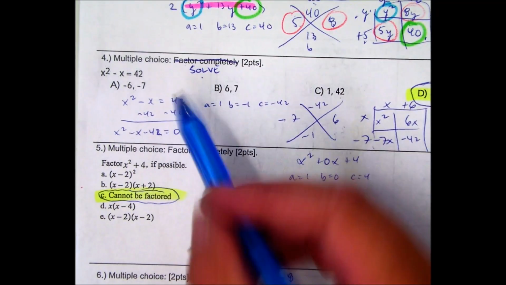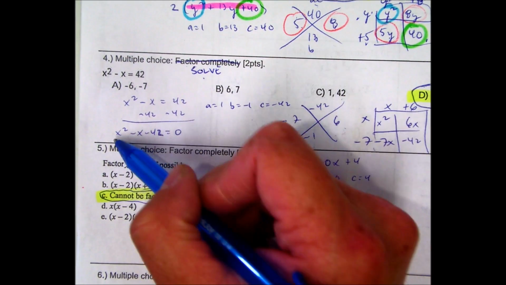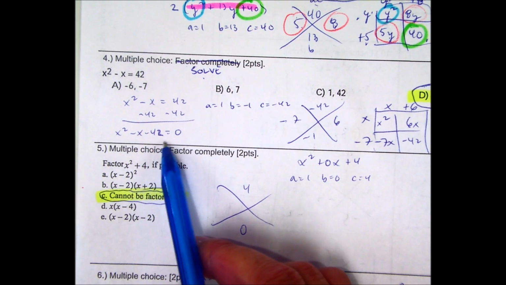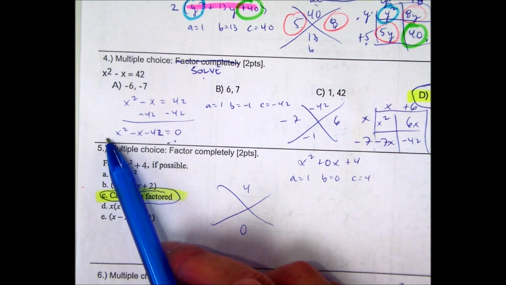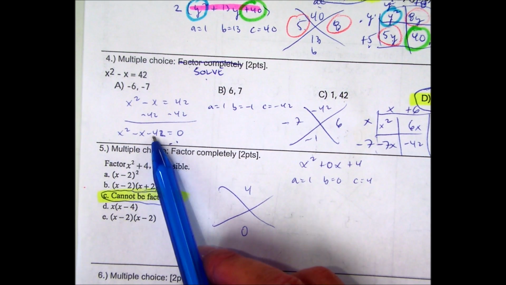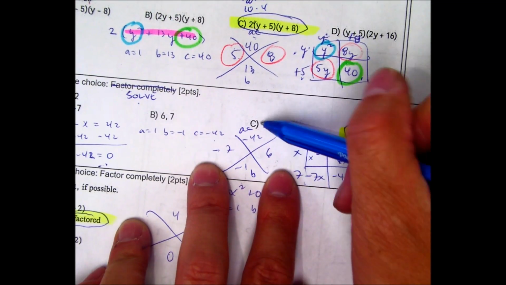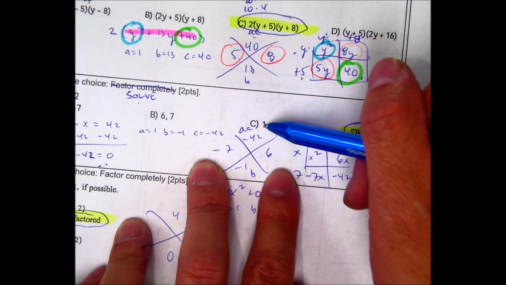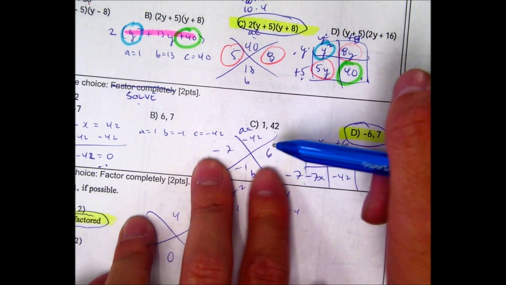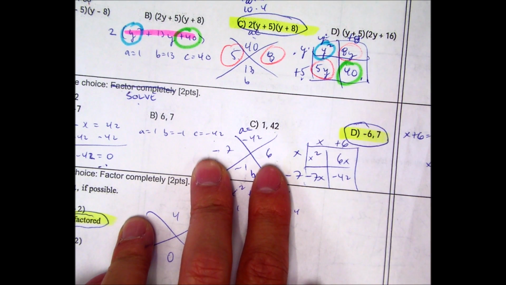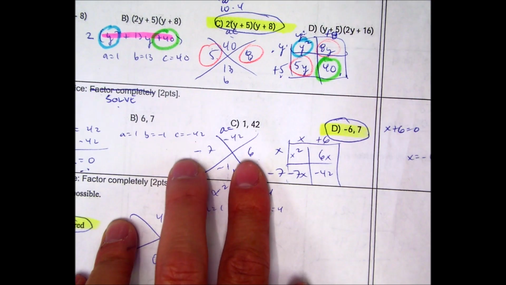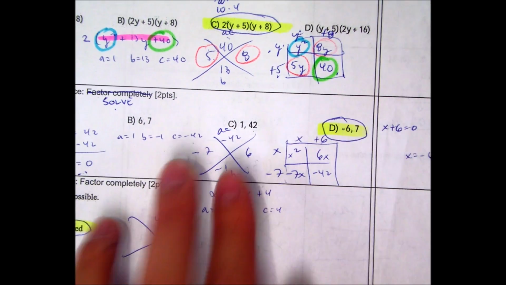I'm going to set it equal to 0 by subtracting 42 from both sides. X squared minus x minus 42 equals 0. A value is 1, b value is negative 1, c value is negative 42. A times c is negative 42, b value is negative 1. 2 numbers that multiply to be negative 42 and add to be negative 1 are negative 7 and 6. Now remember, the shortcut I told you above is if your A value is equal to 1, let's double check that.